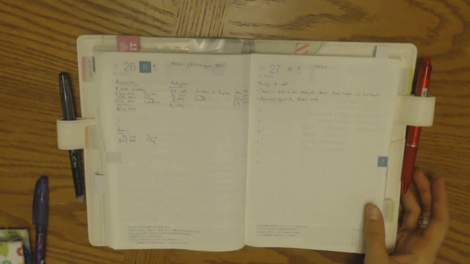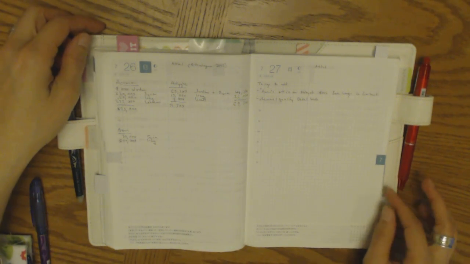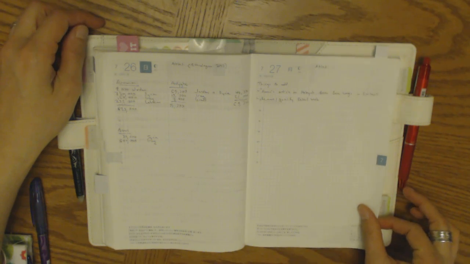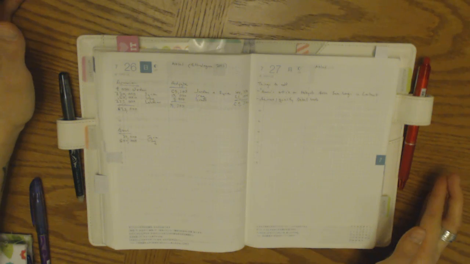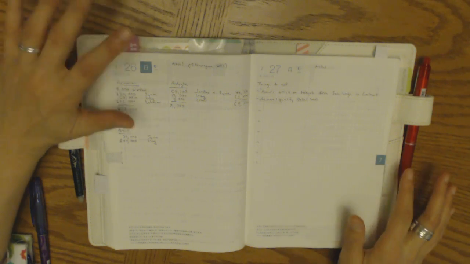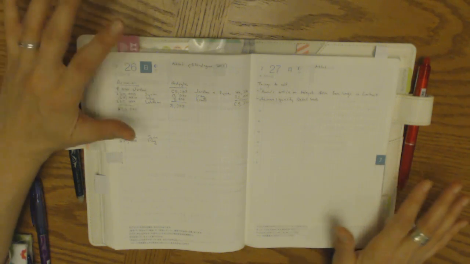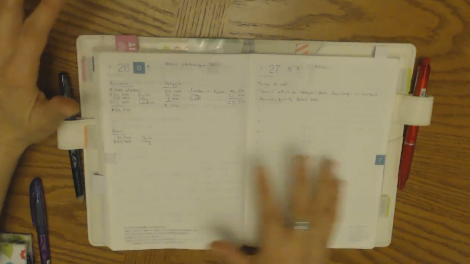Now, the next one that I'll show you is the current project that I'm working on, and that's a much bigger project. It's a book. It's an edition of some Hebrew translated plays.